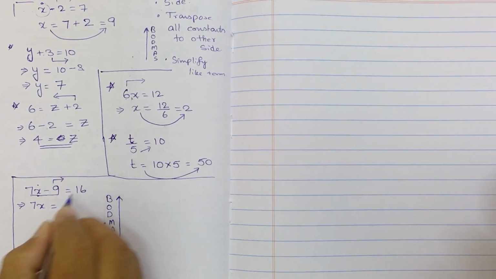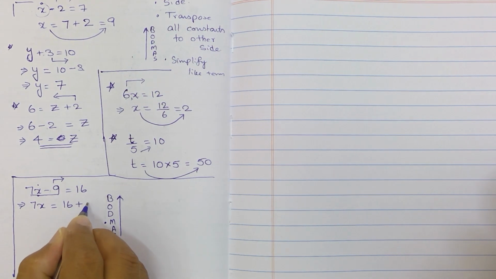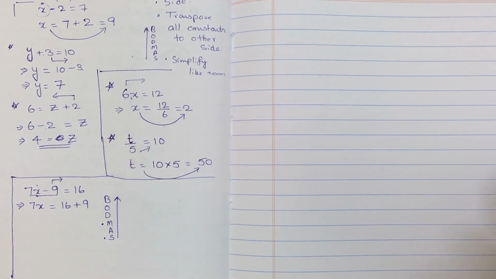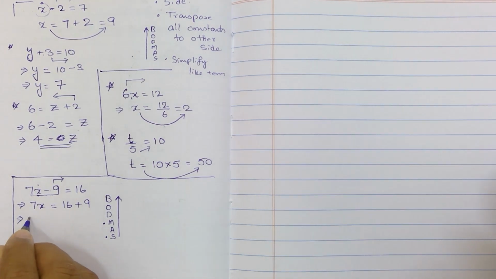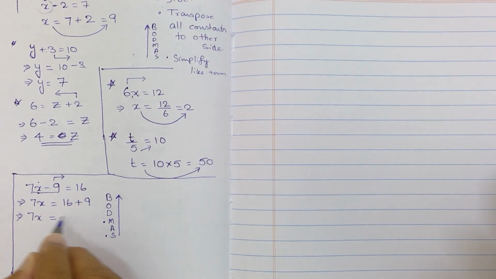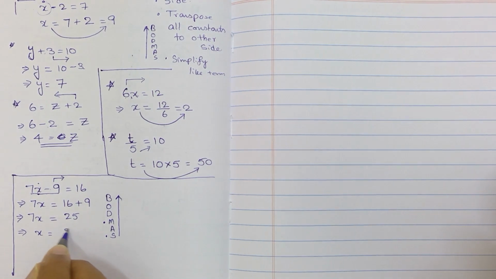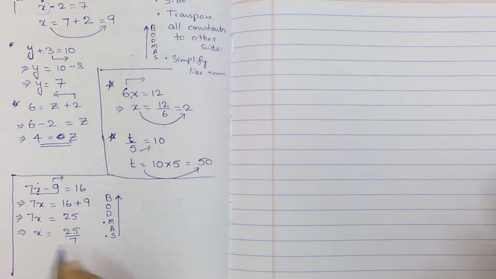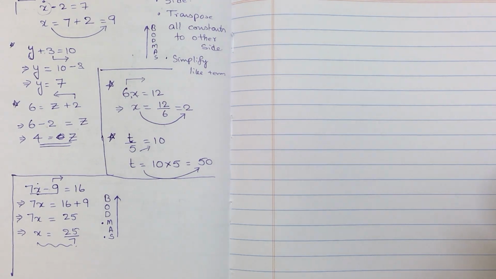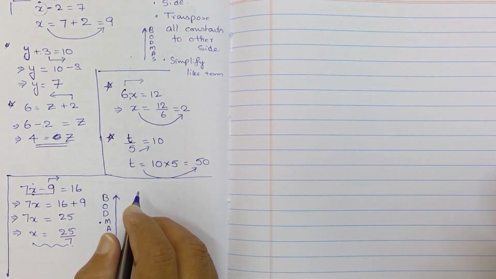So first when you transpose minus 9, what happens? 7x equals 16 plus 9; when you transpose it, it becomes plus 9. Okay, the sign changes to plus 9. That implies 7x equals, what is 16 plus 9? 16 plus 9 is 25. So that implies x is equal to 25 by 7. So this is the value of x. Okay. In the same way, let me explain you one more problem.